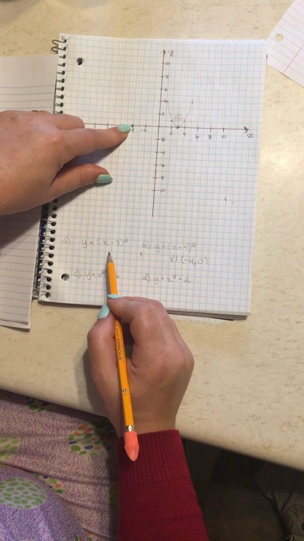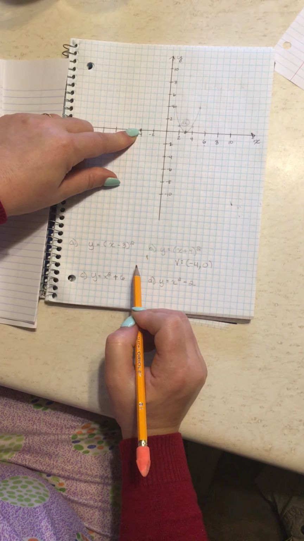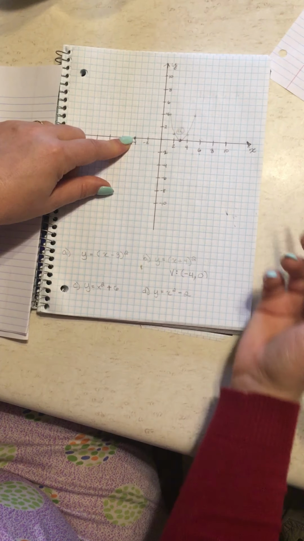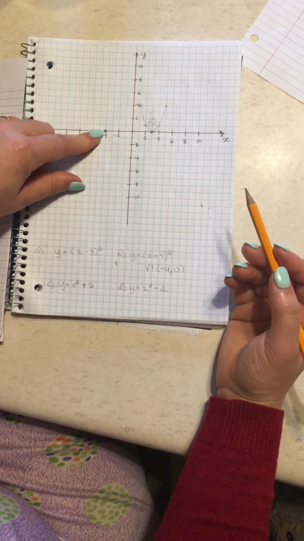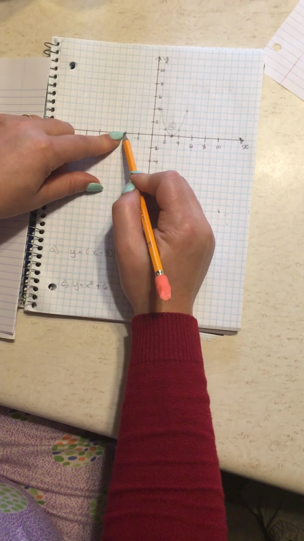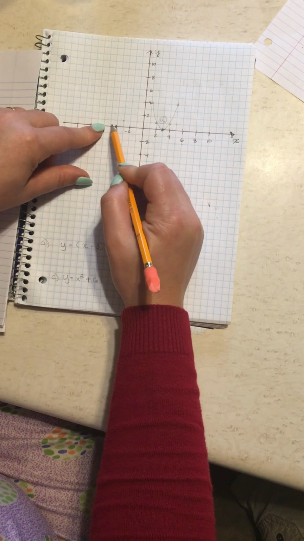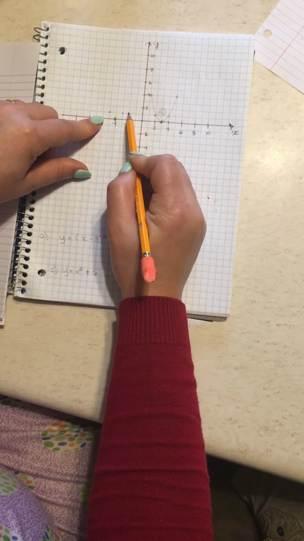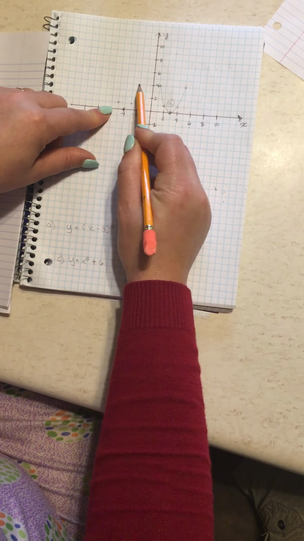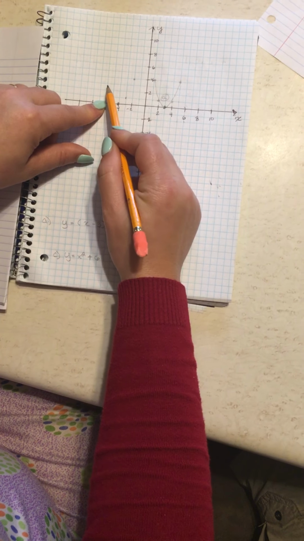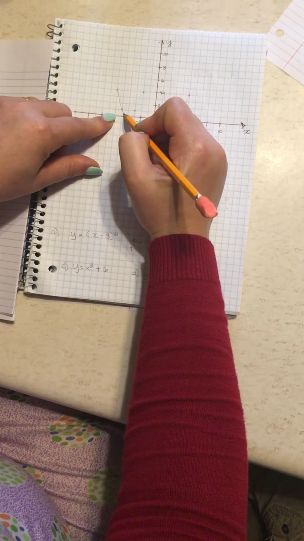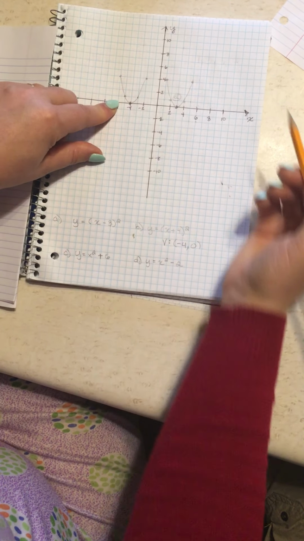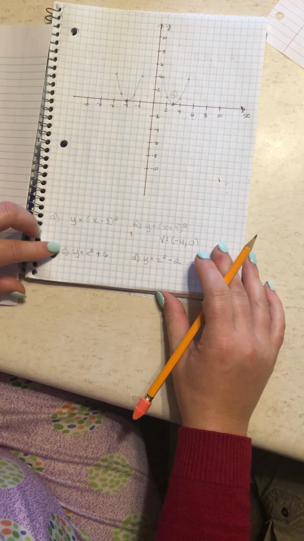If you don't remember that, go back to the video explaining how to graph a parabola, because that's our parent graph. So we're going to go over 1, up 1, over 1, up 1, over 1, up 3, 1, 2, 3, over 1, up 3, 1, 2, 3. Again, it's just our standard parent graph. We're just shifting it.